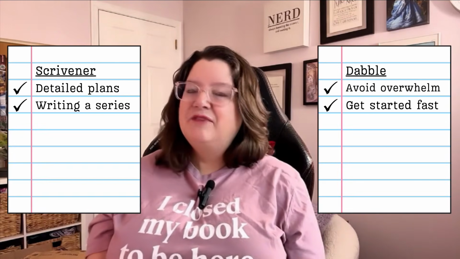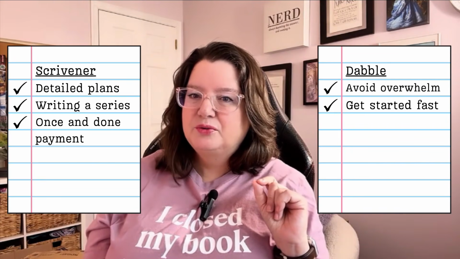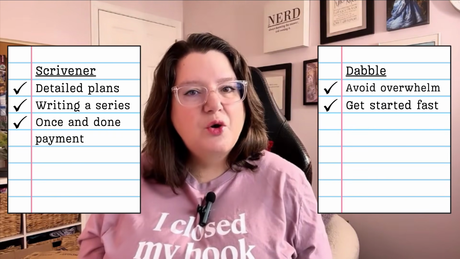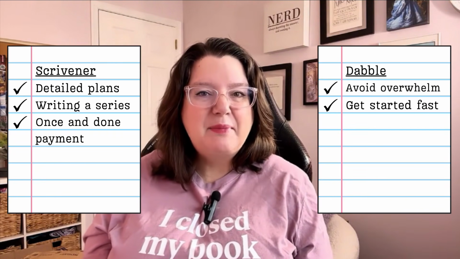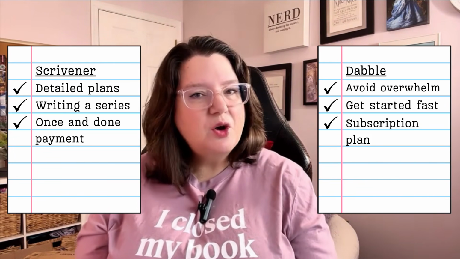As for budget, if you want to invest once and be done with it, Scrivener is probably for you. If you prefer a lower upfront cost because you want to see how it's going to go and are looking more for a monthly payment than one lump sum, Dabble would be your choice. You can always start with Dabble and move to Scrivener if you find that Dabble isn't complex enough, or vice versa. If you start with Scrivener and decide that it's too overwhelming, you can back it off to Dabble, using those free trials that both tools offer.